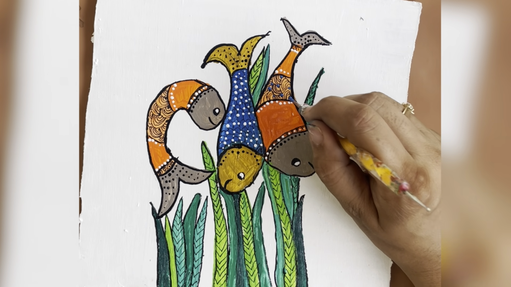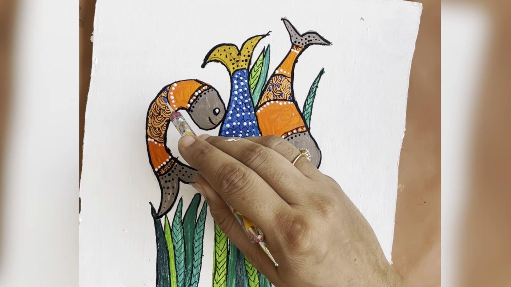Our painting is ready now. Look at how beautiful it has turned out to be.